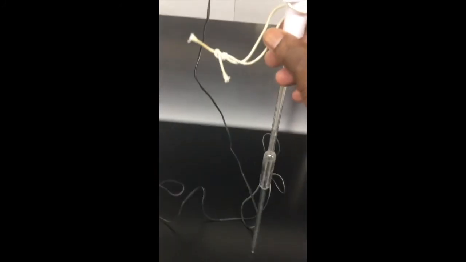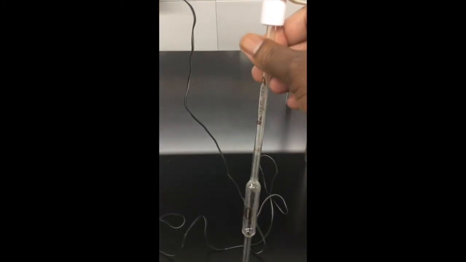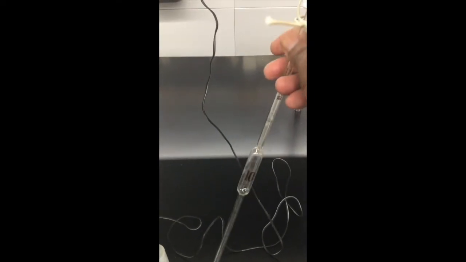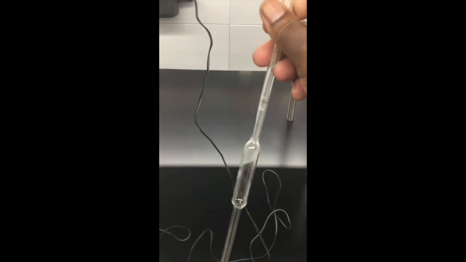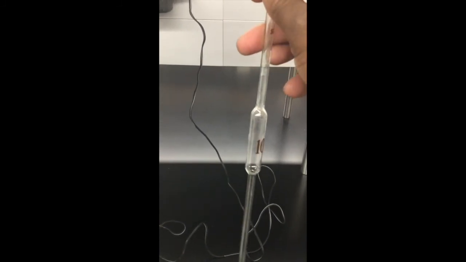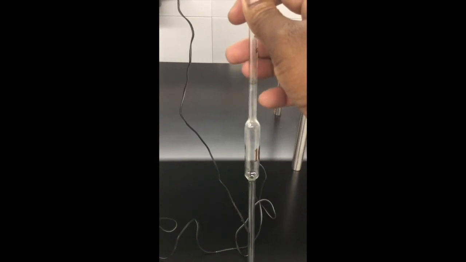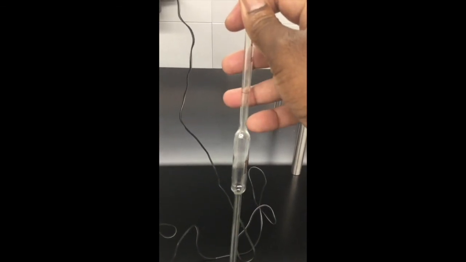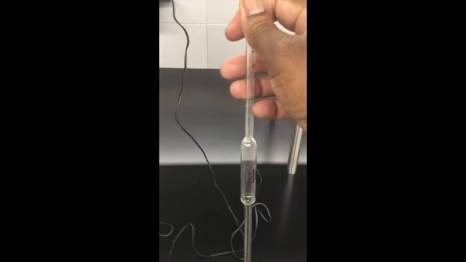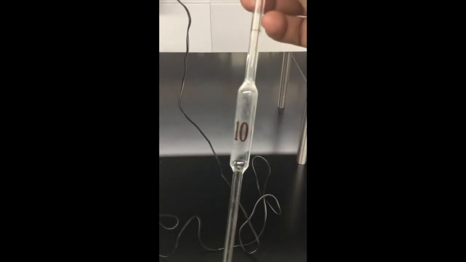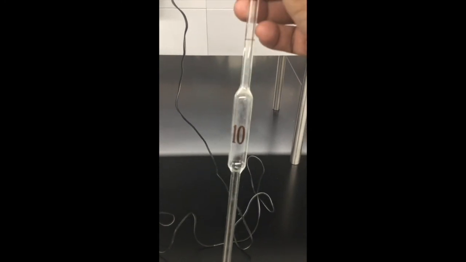We will fill the 10 ml pipette. We'll measure our 10 ml of DI water using a pipette. This is called a pipette. It has been calibrated to deliver exactly 10 ml. If you pipette your reagent or any solution, in this case H2O, if we have the meniscus just right there by the calibration mark, we will deliver exactly 10 ml.